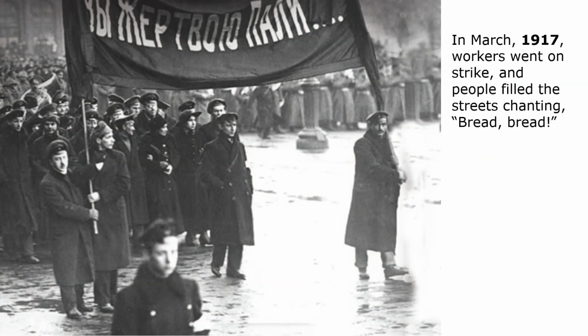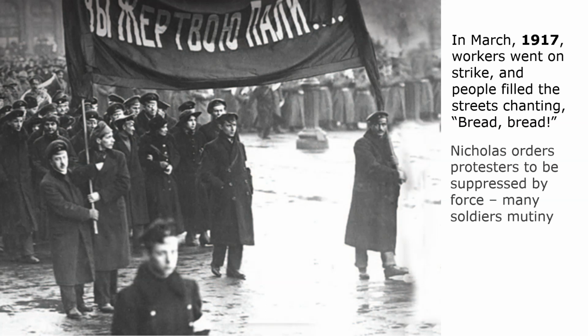In March of 1917, the workers go on strike, and they march, mostly women march, through the streets looking for food, chanting for bread, bread, looking to feed their families. And you can see, even if you look in the picture, most of the marchers outside of those carrying the banners are women. So you've got workers on strike, you've got people marching in the streets for bread and for food. Well, Tsar Nicholas orders that the military, soldiers, fire on these crowds to break up these protests. Well, many of the soldiers refused to do that. As a result, they were charged with mutiny.